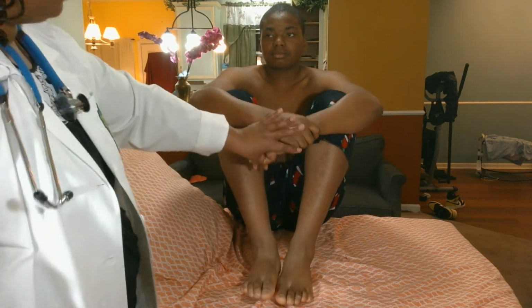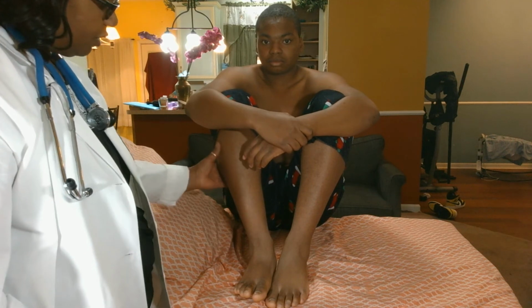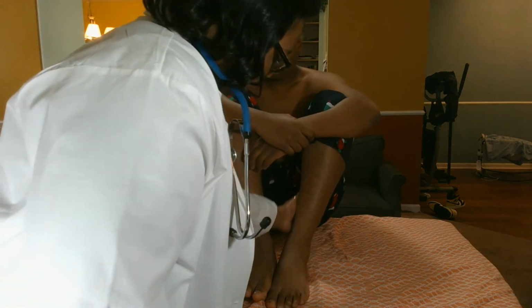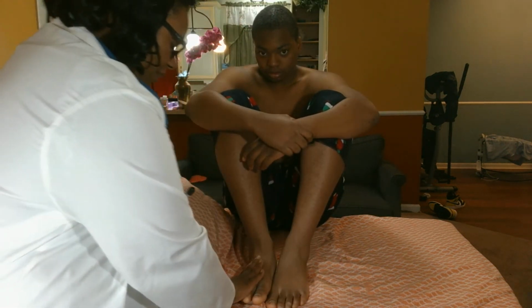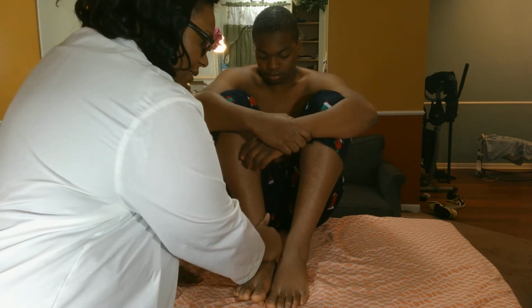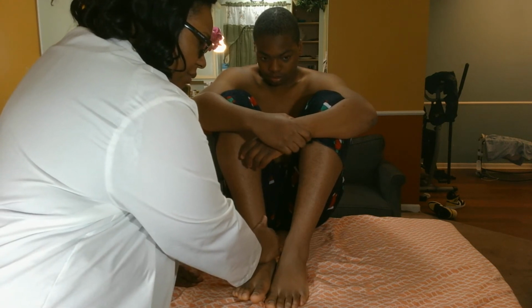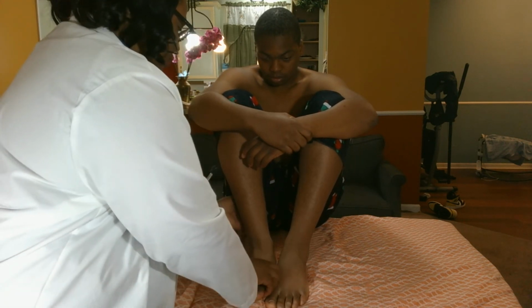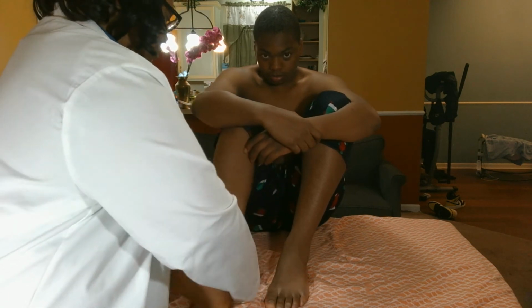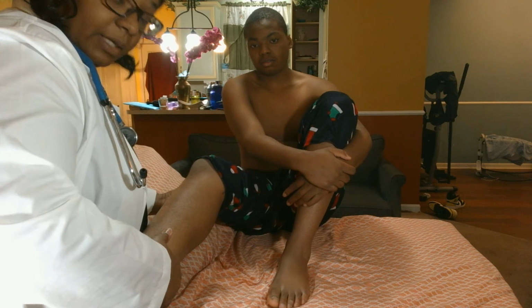So what I'm looking for is the distribution of hair. I'm looking to see if there's any abnormality. I'm looking at his pedal pulses: his dorsalis pedis, his posterior tibial pulses. I'm going to hold his leg up. Popliteal pulses. Take a minute to feel that.